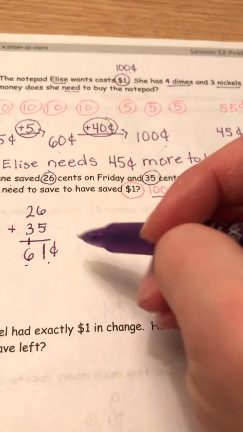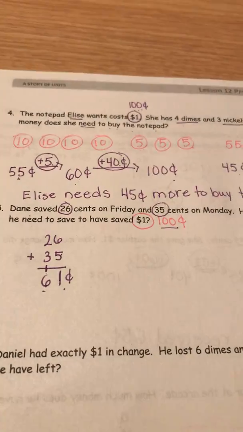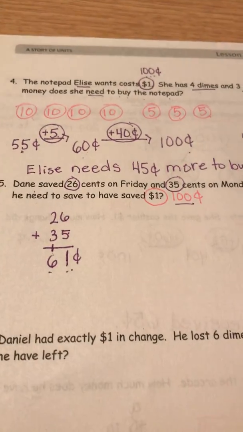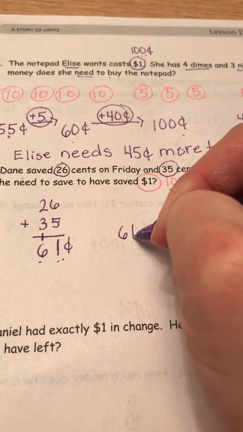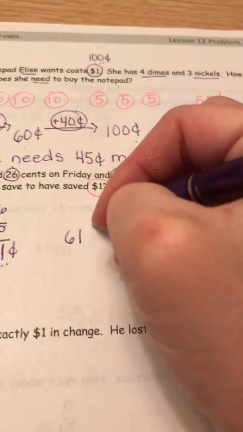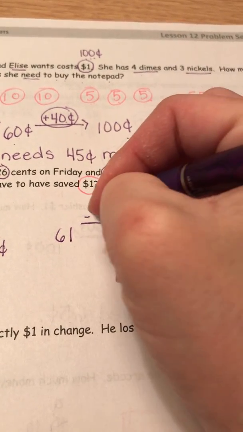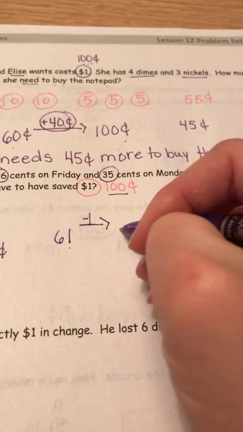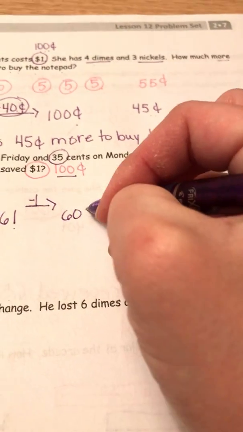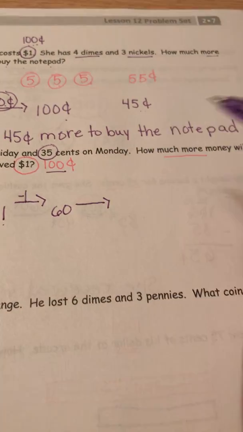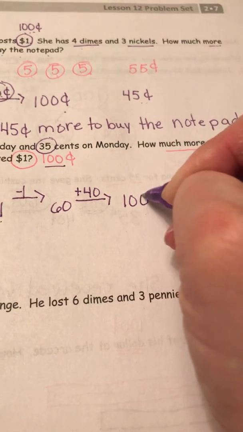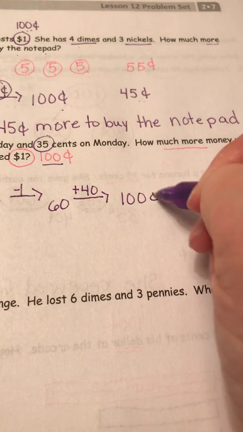Okay, so Miss Pridmore is going to do minus 1 to get this back to a friendly number, right? So right now, 61 is not a very friendly number, is it? No. But if I took 1 away, now I have 60 and I can add on much easier, right? So I know that 60 plus 40 will give me 100, right?